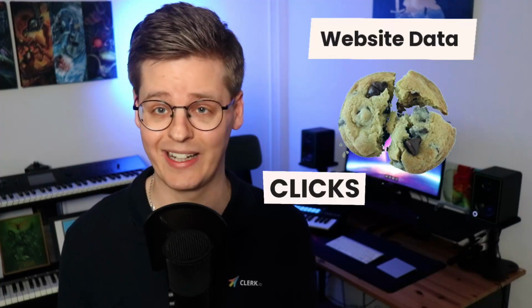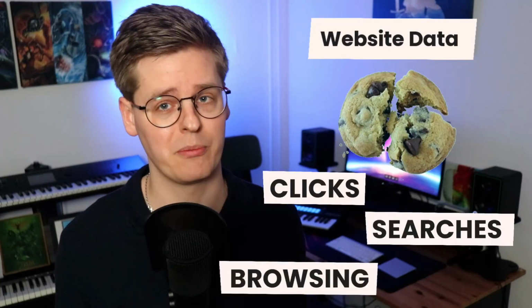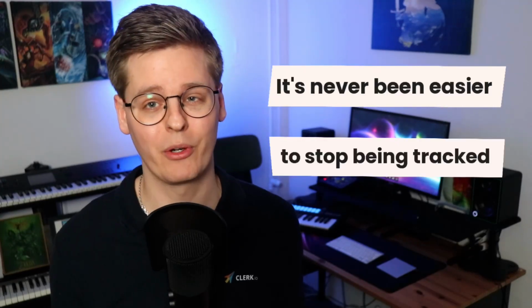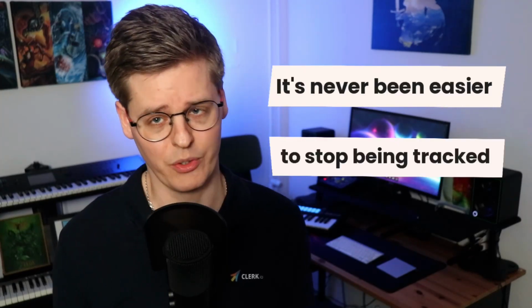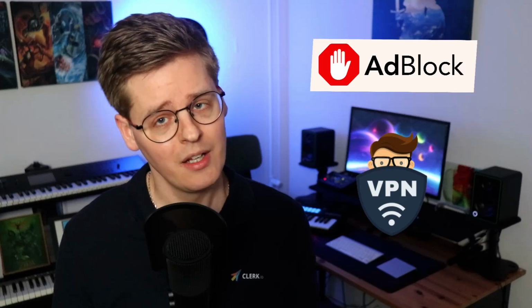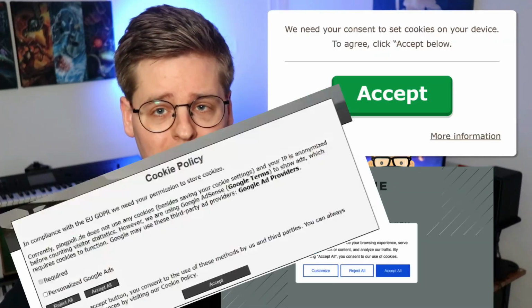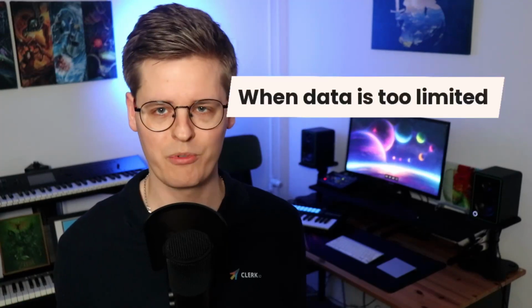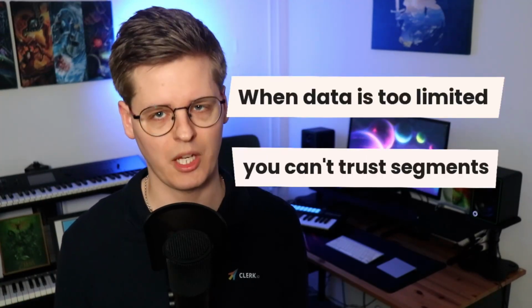The best tools on the market can analyze customer intent for you, but they usually rely heavily on cookies and website data like clicks, searches, and other browsing behavior. This is bad, as it's never been easier for users to stop their website activity from being tracked with ad blockers, VPNs, and of course the mandatory cookie pop-ups that we all know and love. When the data becomes too limited, you can't really trust your segments.